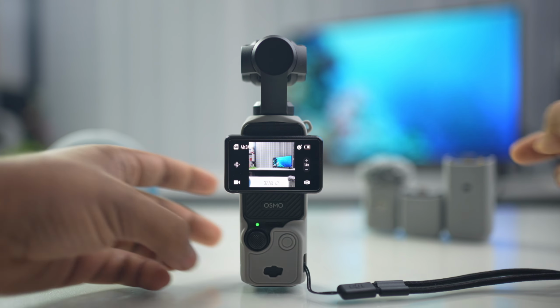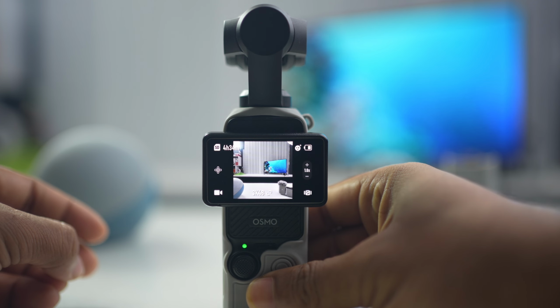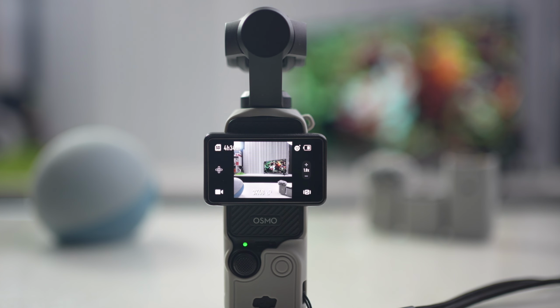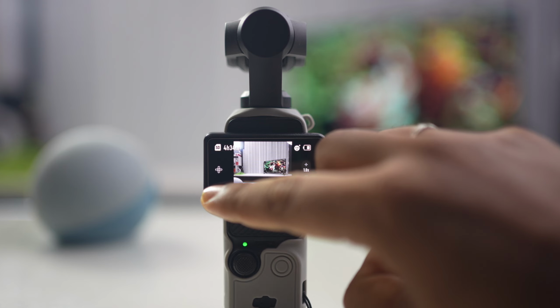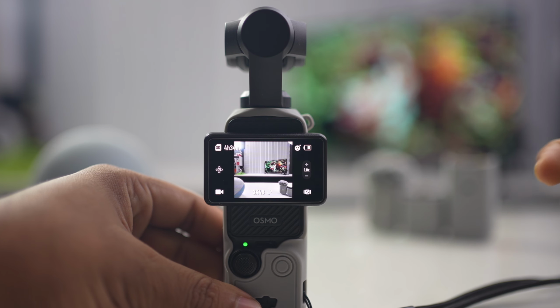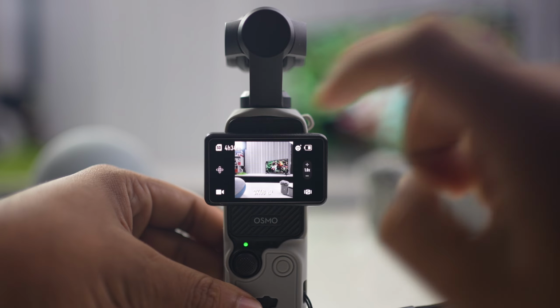First, choose your location, then mount the camera on a solid tripod. Next, turn on the camera. Now look at the bottom left corner. Here you'll see an icon that represents the current shooting mode. If you're in photo mode, it will look like a camera, or if you're in video mode, then it will look like a video camera icon.